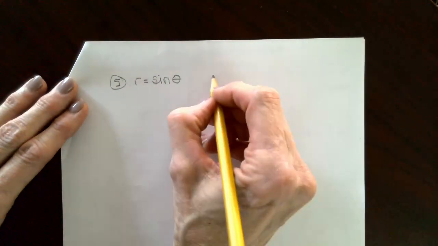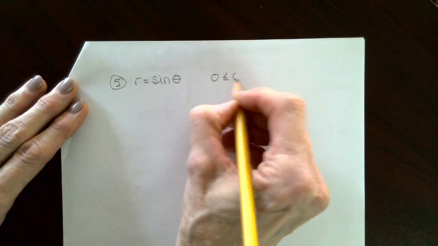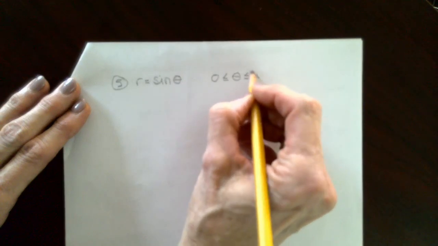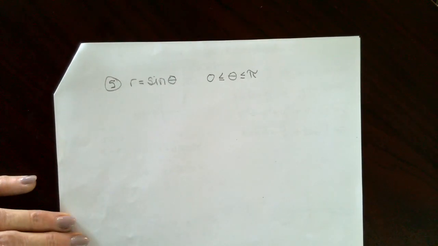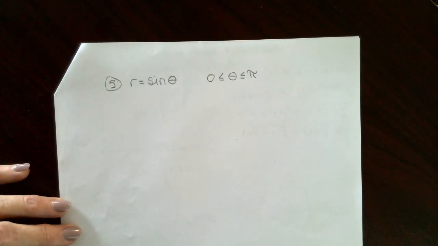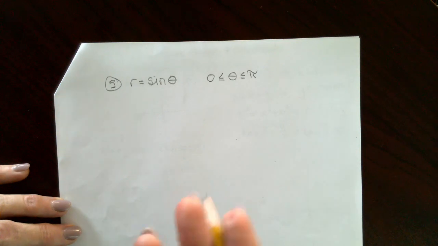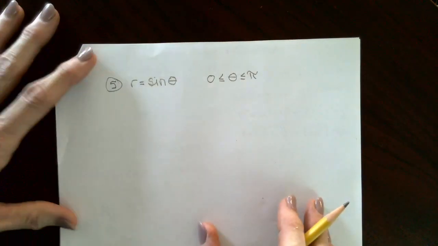For 0 to pi. And then it wants all the points of horizontal and vertical tangents. So dy/dx, and you've got a polar curve. Well, dy/dx is still the slope of the curve, a slope on the curve of this polar graph, okay? So write this down.